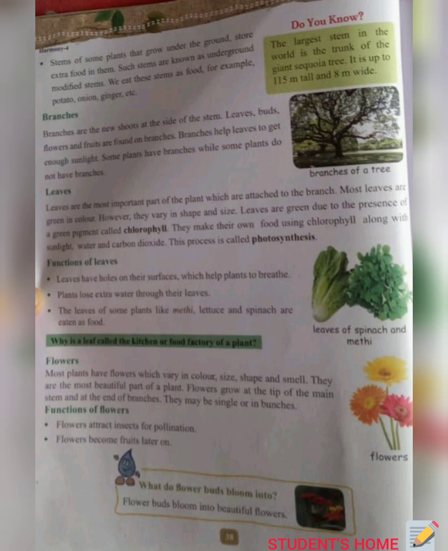Leaves. Leaves are the most important part of the plant, which are attached to the branches. Most leaves are green in color. However, they vary in shape and size. Leaves are green due to the presence of a green pigment called chlorophyll.